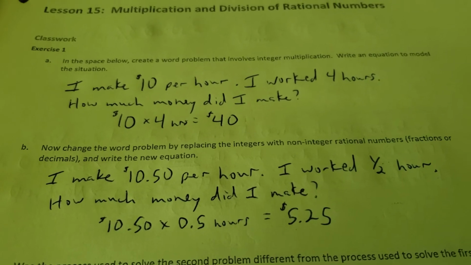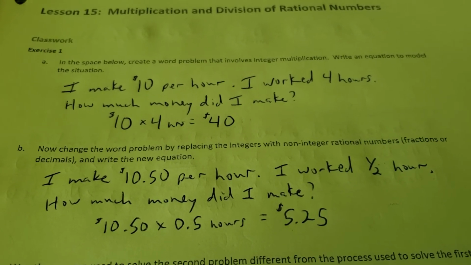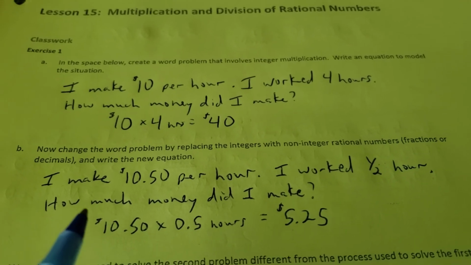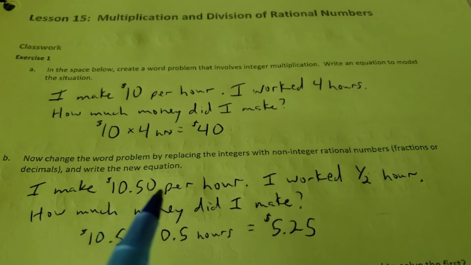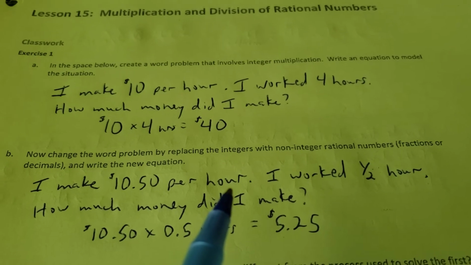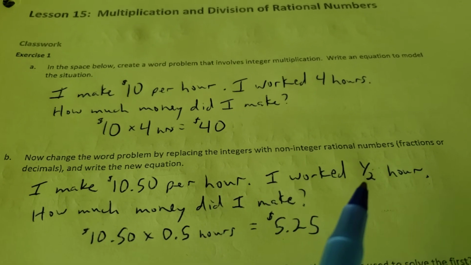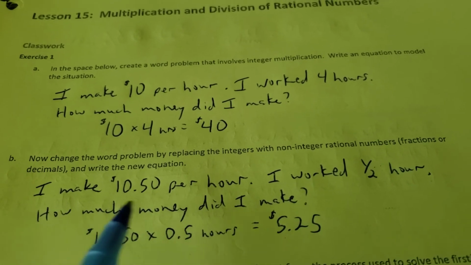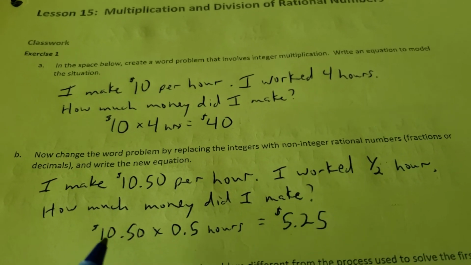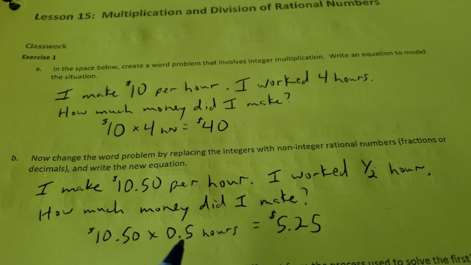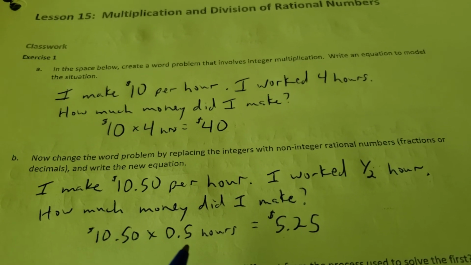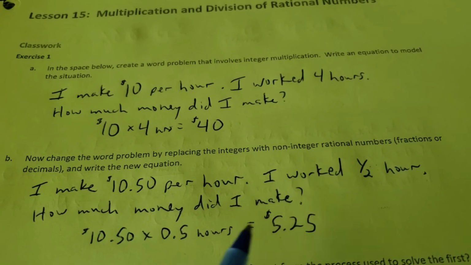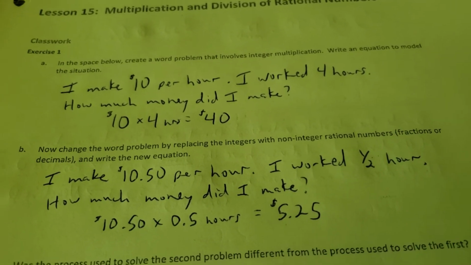Now it says to change the word problem by replacing integers with non-integer rational numbers, so fractions and decimals, and write the new equation. If I make $10.50 per hour, now I only work for a half of an hour. Notice how I have one decimal and one fraction here. How much money did I make? Well, I'll make $10.50 per hour. In a half hour, since I have a decimal, I can convert the half to a decimal also, 0.5. So 10.50 times 0.5 hours gives me $5.25.